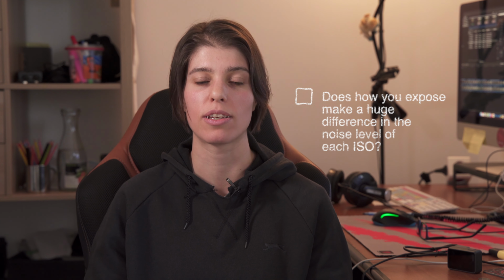So how much of a difference in noise levels and image clarity does exposing correctly actually make at each ISO? So I have two examples. So let's see if we can get some numbers out of them and crunch them.